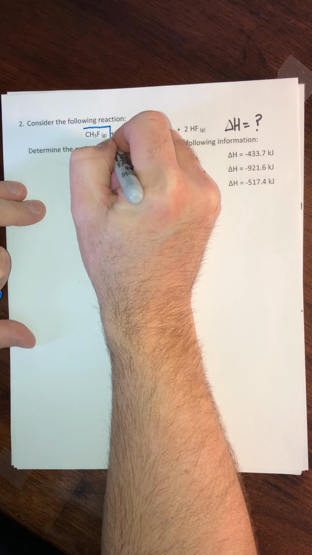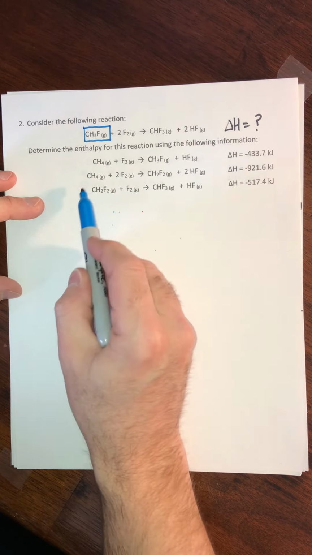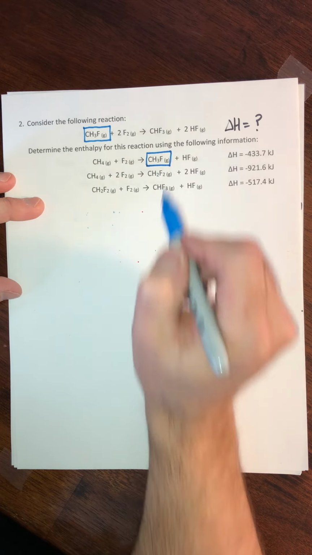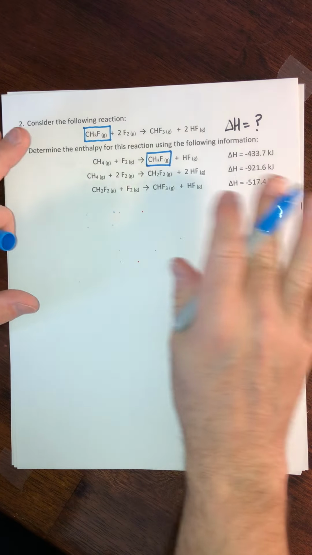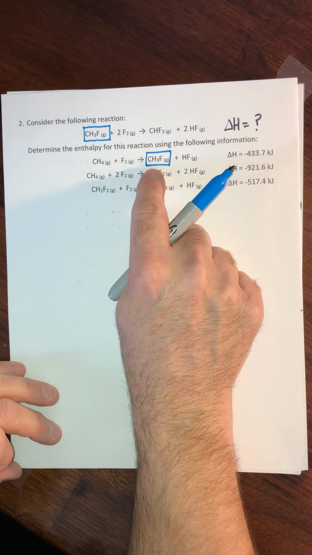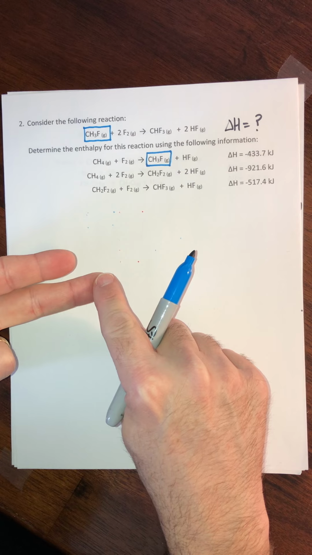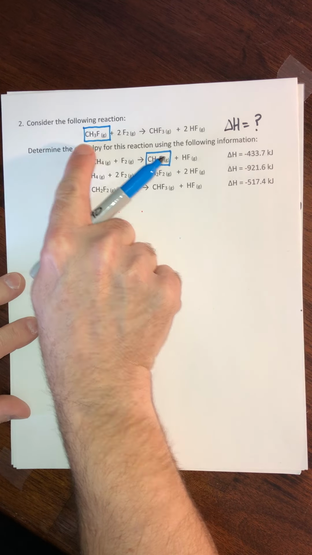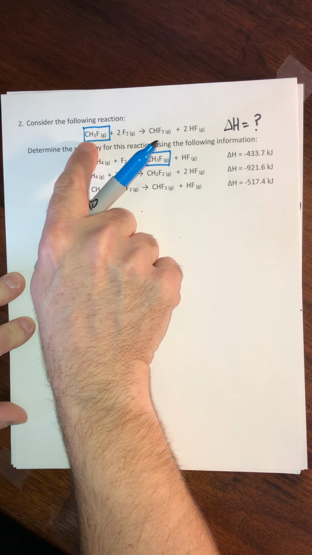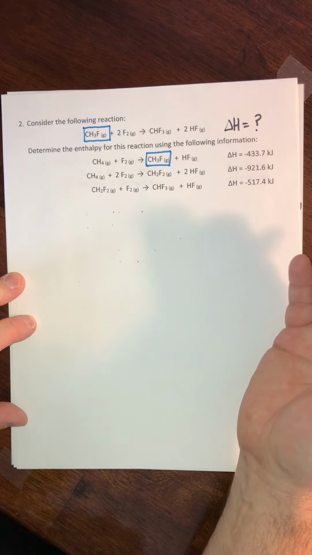So if I look for CH3F, if I look through all of my equations, CH3F only appears in one of them. There's only one place where you find this chemical. That's excellent. Now the two things that you're going to ask: is it in the right place, and do I have the right amount? The amount is good. I needed one of them and I have one. The location is problematic, right? I need it to be a reactant. Unfortunately, it's a product. But we can fix that.